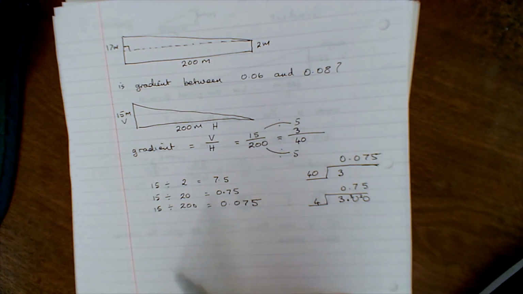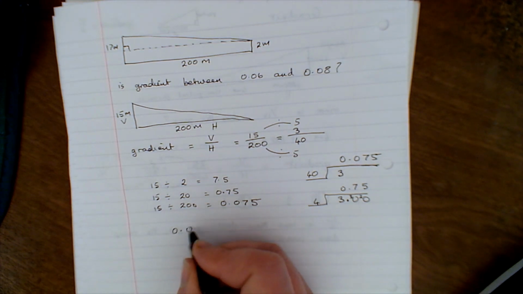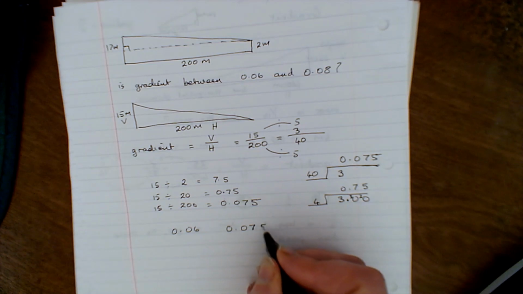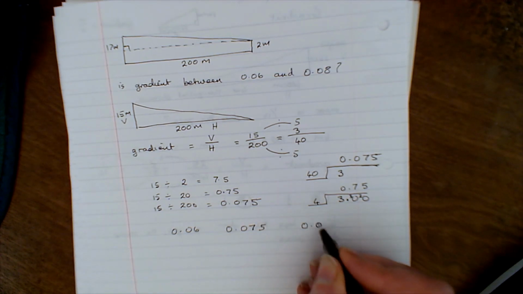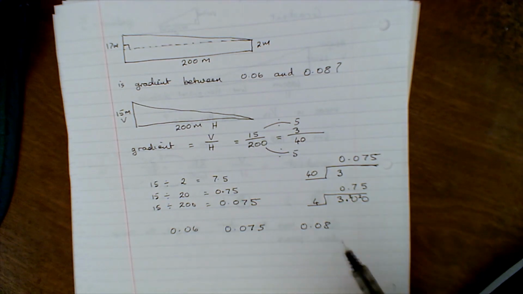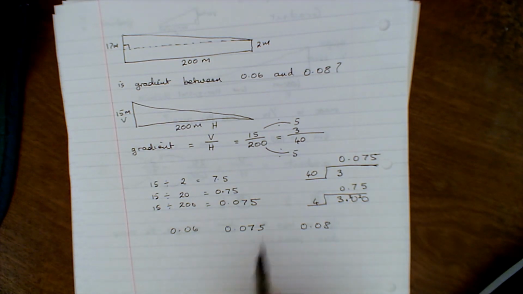So if you look at that, you've got 0.06, you've got 0.075, you've got 0.08. So this is 600ths, this is 700ths, plus another 5 thousandths. This is 800ths. So that is falling between those two.